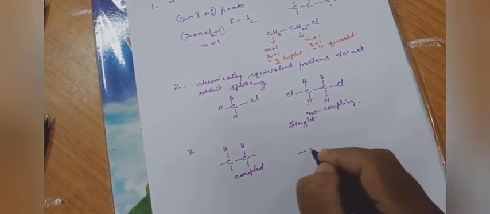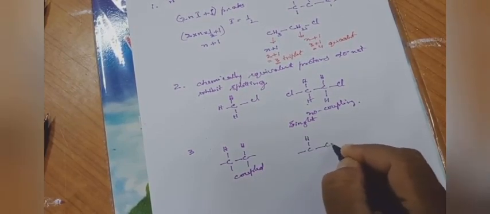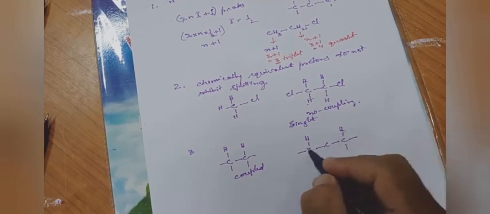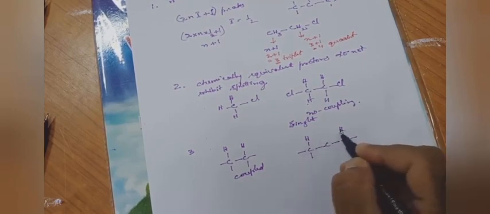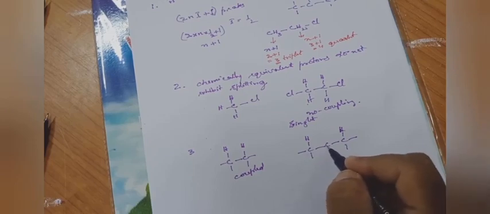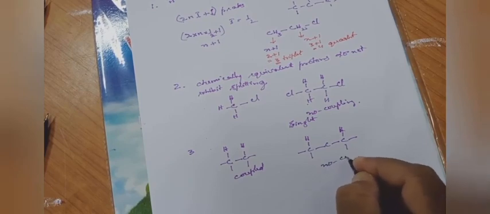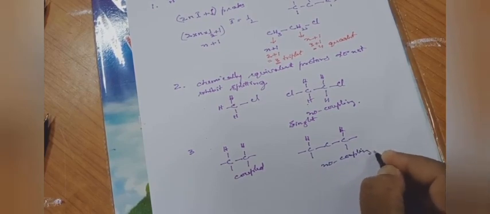But here, H, C and H, 1, 2, 3, 4 bonds are there. In this case, this proton is separated by more than one carbon atom, or 4 bonds, so here no coupling. Coupling will not take place under ordinary conditions. They show a small coupling when they are separated by pi bonds.